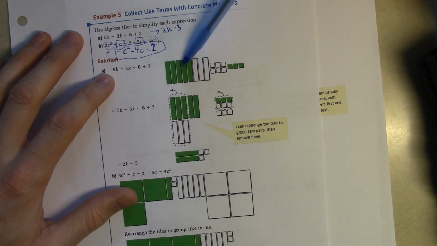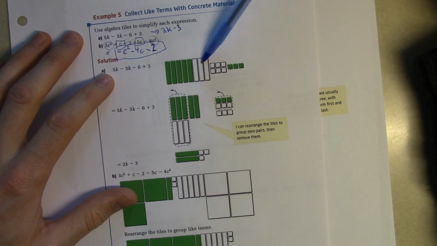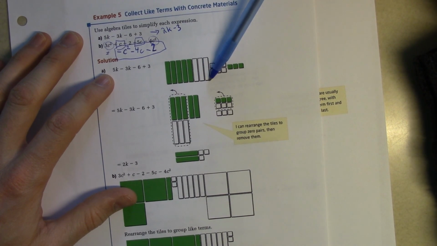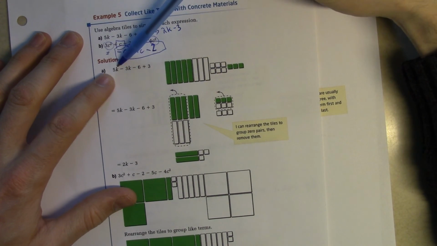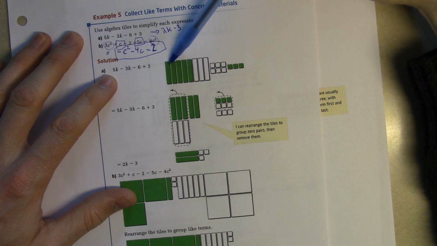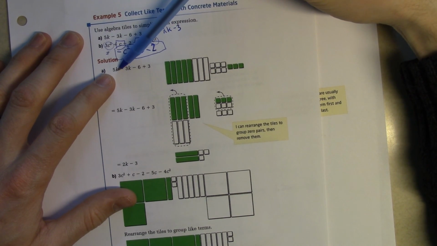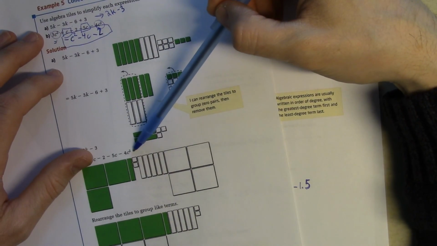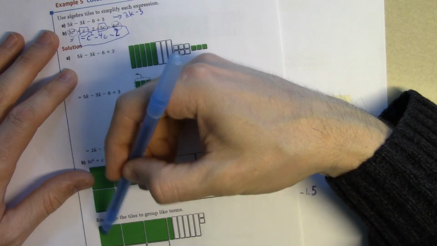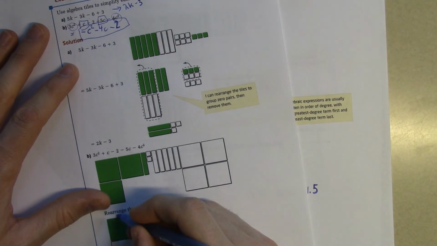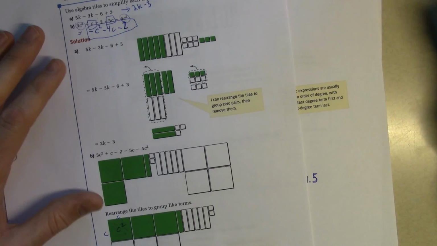So the green tiles are positive numbers, okay, and the blank tiles are negative, all right? So when you have 5k, the longer tile is represented by the variable, okay? When you have a variable squared, like this c squared, they use a bigger tile like this, okay? Because it's supposed to be like c and c. So c times c, this is c squared. Okay, do you get that?